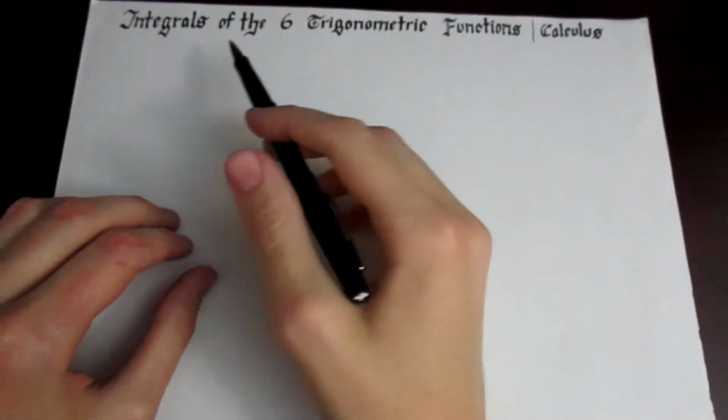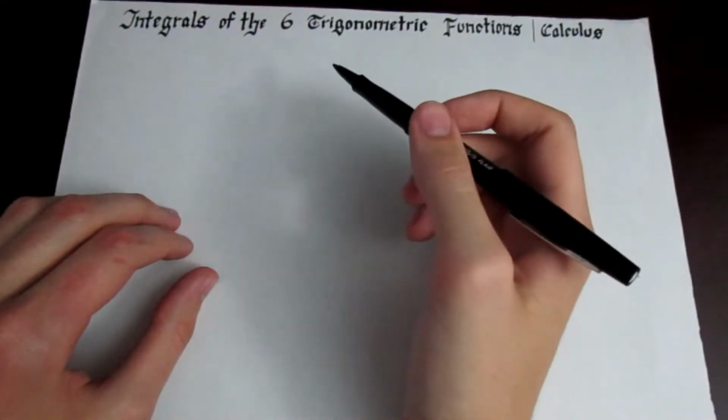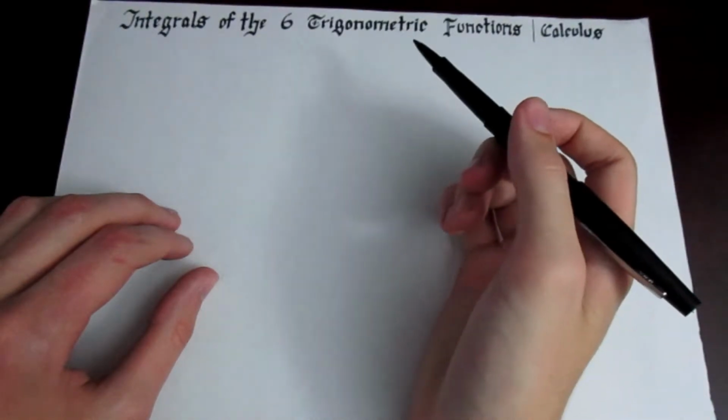Hi, here's how you take the integrals of the 6 trigonometric functions: sine, cosine, tangent, cotangent, cosecant, and secant.